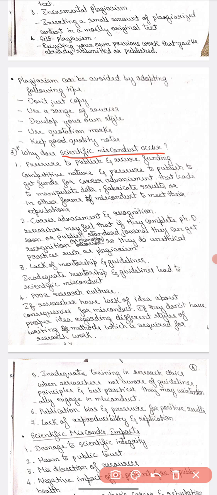Next is career advancement and recognition. If they do higher studies, that is a PhD, their career will grow. That is career advancement and recognition. After completion, someone is awarded a doctorate, so there is recognition. Here a researcher may feel that if they complete the PhD, their career growth will increase and they get recognition. That intention leads to scientific misconduct.